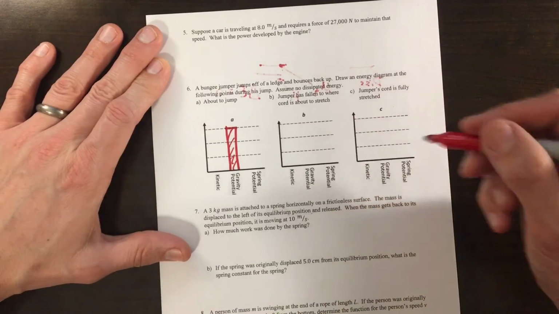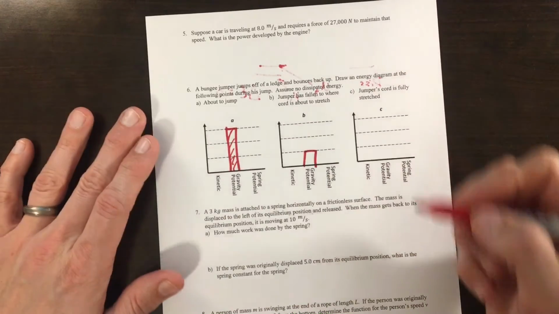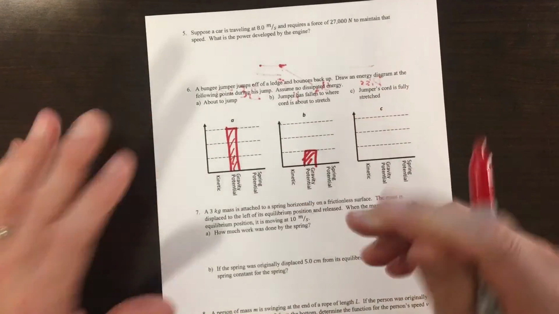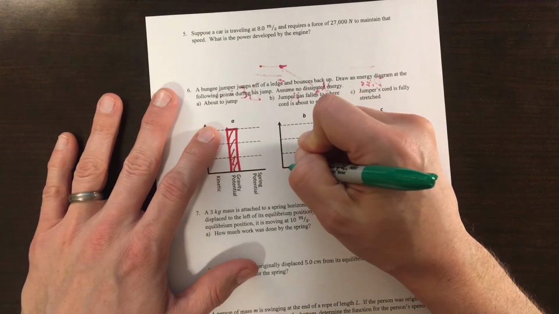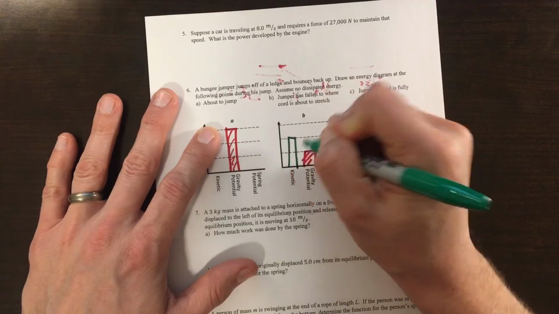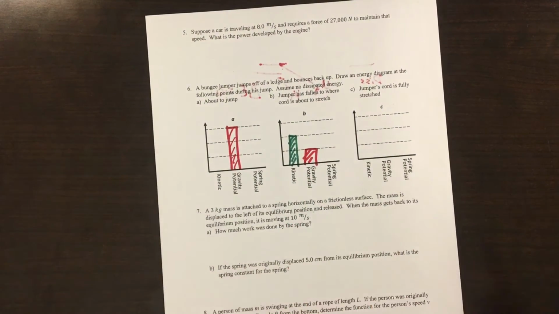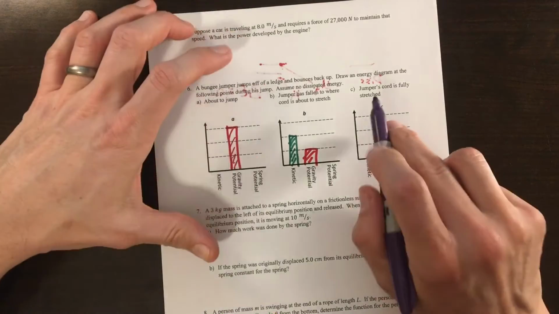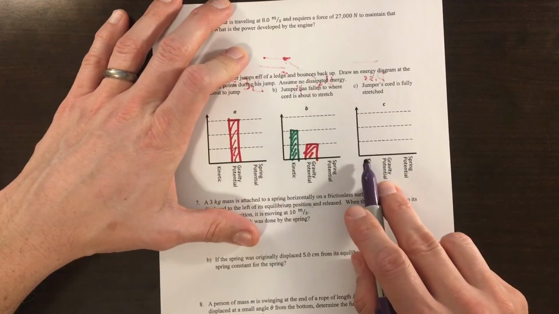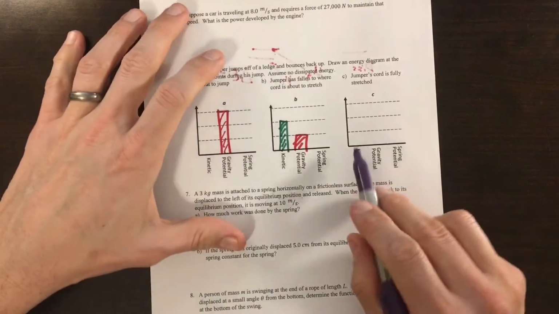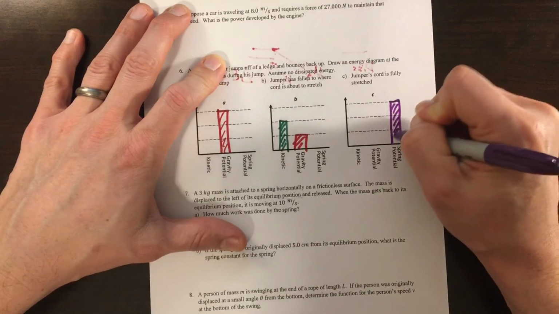If it's about to stretch, then he still has some gravitational potential energy because he still has a way to fall, since as it stretches, it's going to fall downward. But he's also moving, so he has some kinetic energy as well. As he fell, the gravitational potential energy converted over to kinetic. Then at the bottom, where the cord is fully stretched, we have no gravitational potential, and he's also stopped. So there's no kinetic energy, and all of it is in spring potential energy.